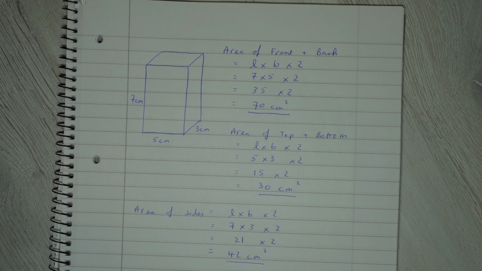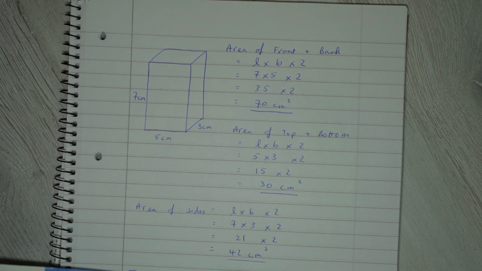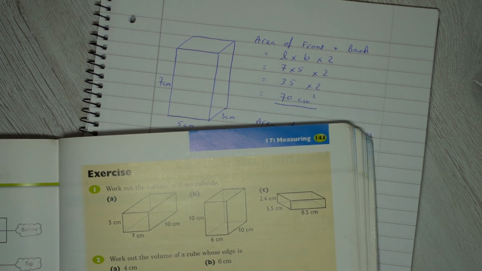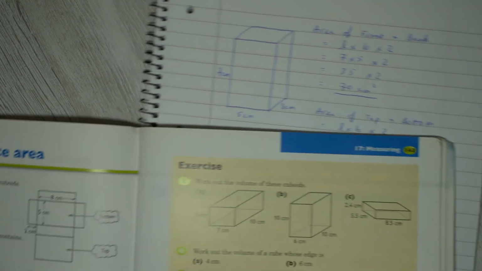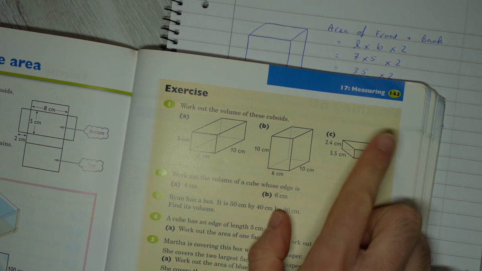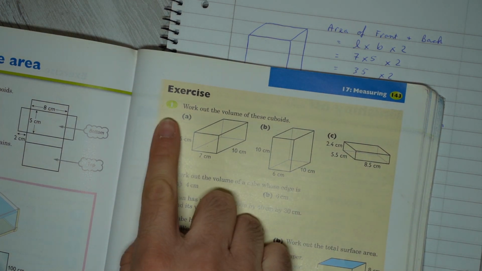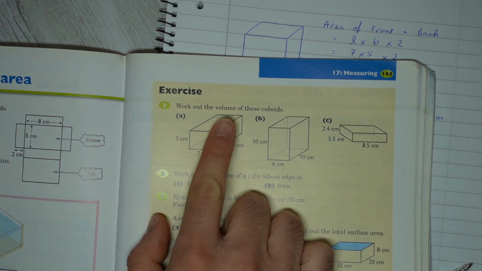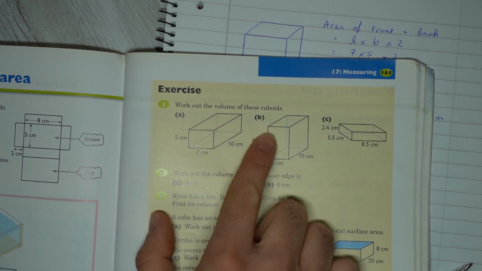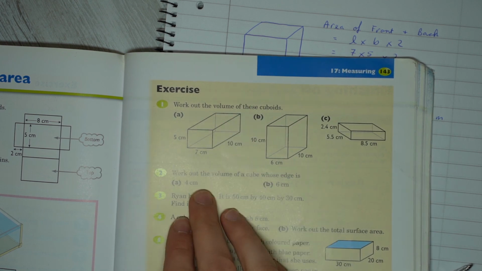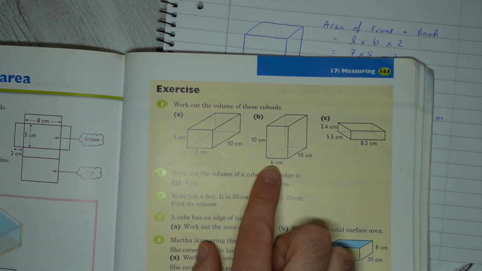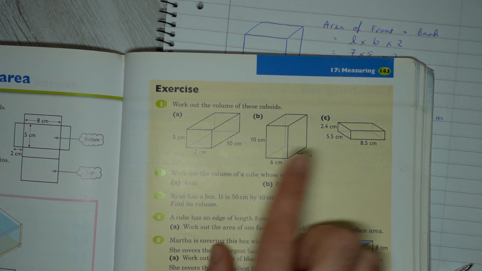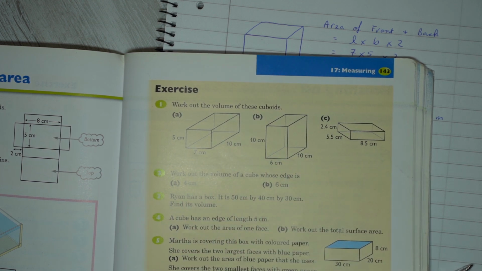For homework, you're going to use the main book, page 143, not as you have on the notes. Page 143 of the main book. Question 1, but not to find the volume, it's very important. We're not talking about volume here. The question is, work out the volume of these cuboids. Ignore that question. What I want you to do is to find the surface area of each of these cuboids.